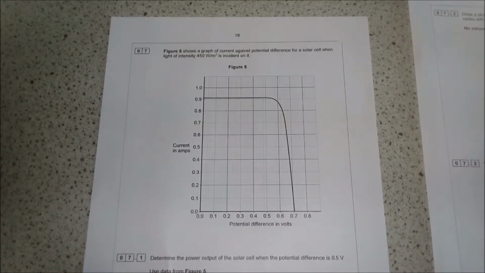In this question, we're going to focus on solar power. We're going to look a little bit at how power is calculated, and we'll look at a few of the calculations within it. So, it starts off with figure 5. It shows a graph of current against potential difference for a solar cell when it's at a light intensity of 450 watts per meter squared.